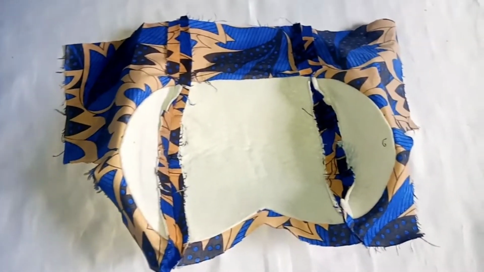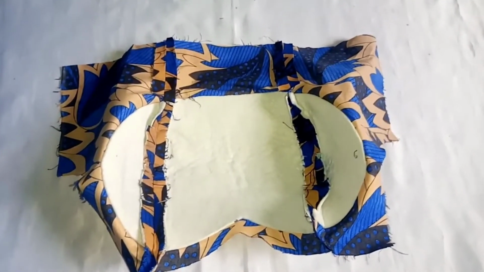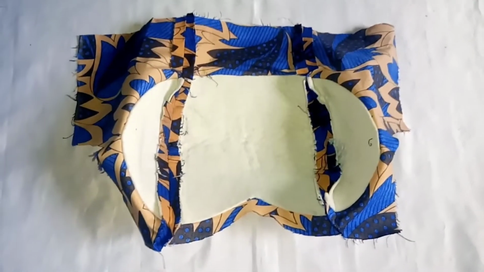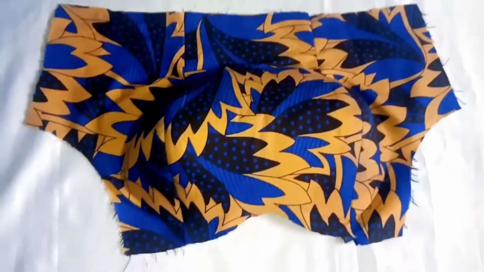So this is a well-detailed tutorial on how to draft and cut and sew and pad the bustier. So if it is something you want to learn, keep watching this video.